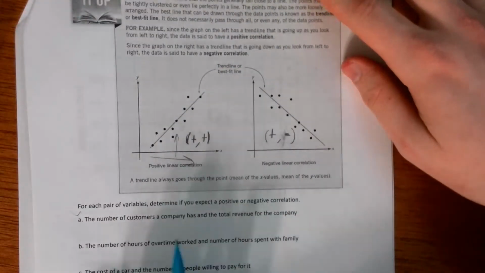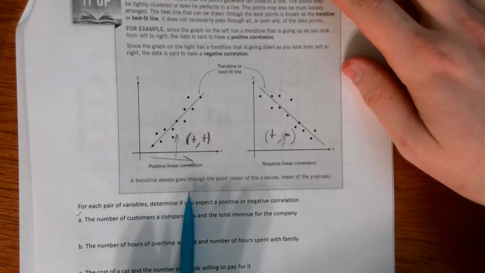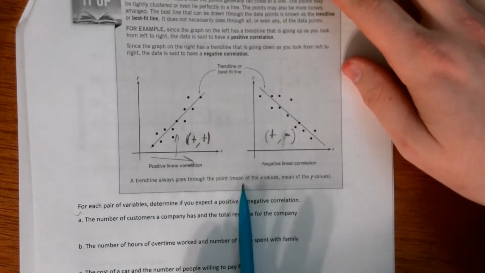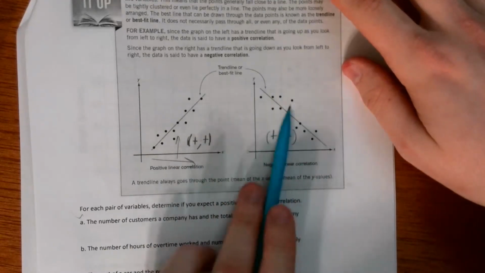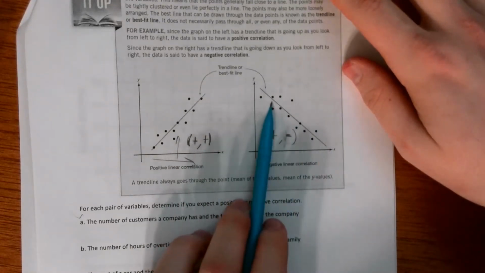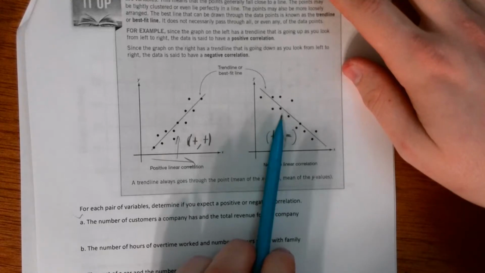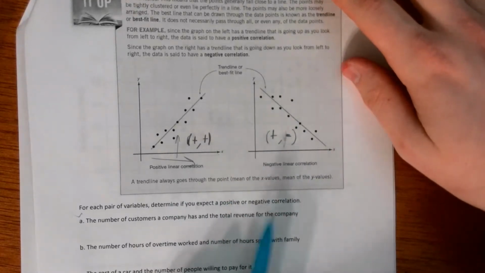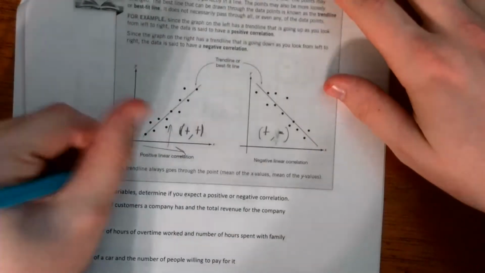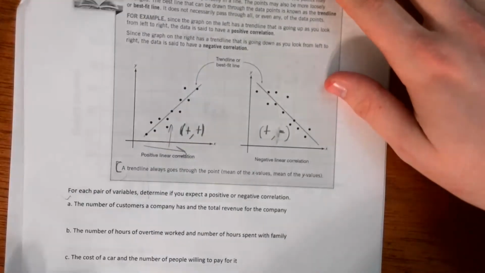All right. So a trend line always goes through the point of the mean of the x values and the mean of the y values. So if we just take the average of all these points, we add all these points together, and then we divide by how many there are, we're guaranteed to go through that point. Okay, and that's not super important. It's just another interesting fact about this.